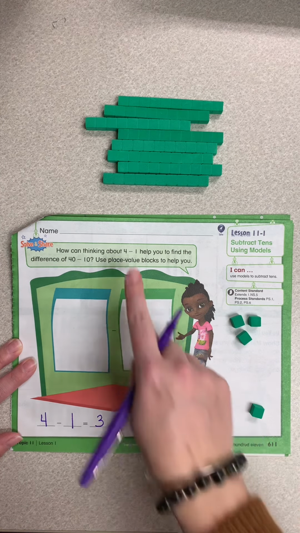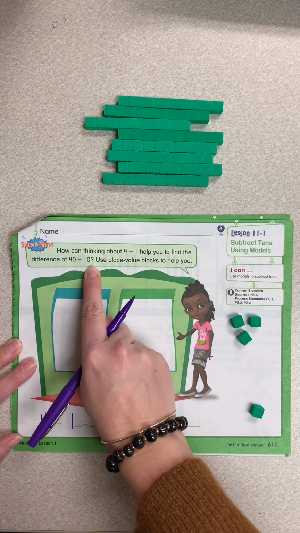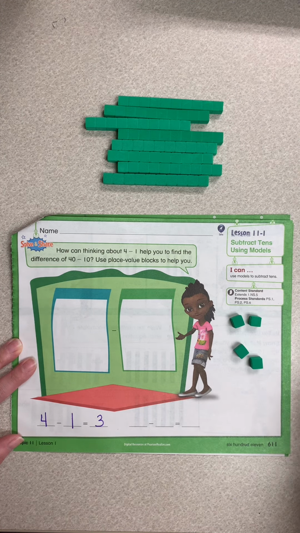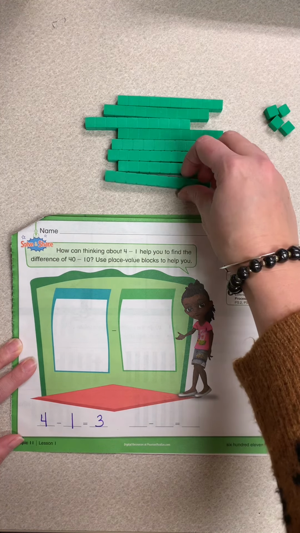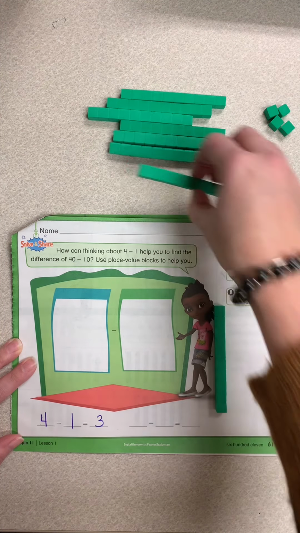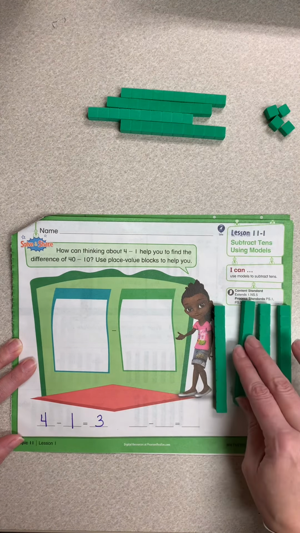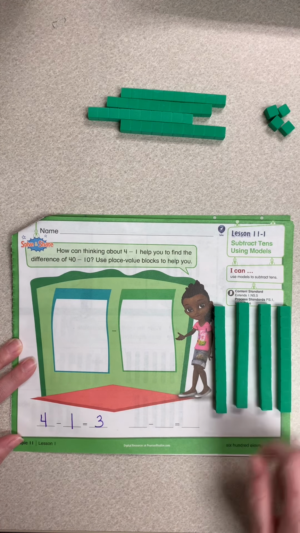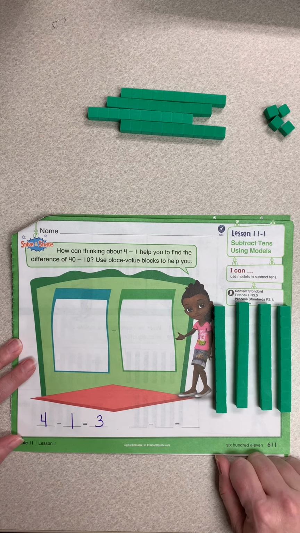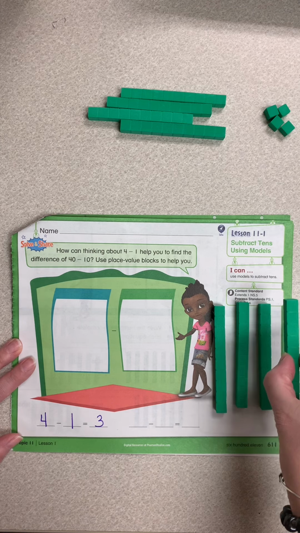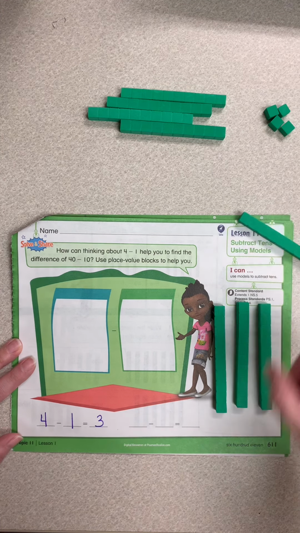But now we want to compare that with 40 minus 10. Am I going to use 40 of these ones cubes? No, I'm going to use my sticks of 10, right? 10, 20, 30, 40. Okay. So I've got 40 and I need to take away 10. What do I need to remove? I need to remove a stick of 10, don't I? 40 minus 10. I'm going to move that over here so you know I took it away.